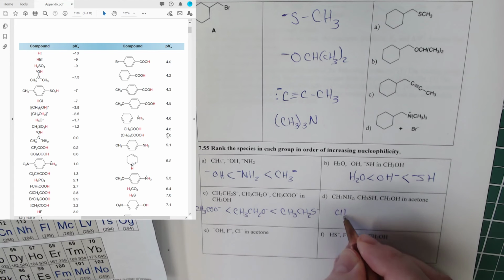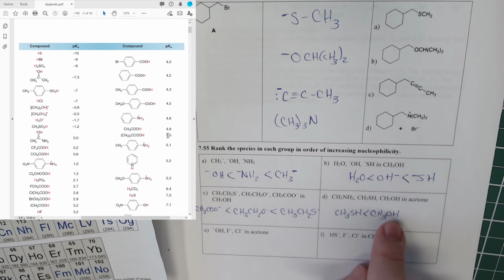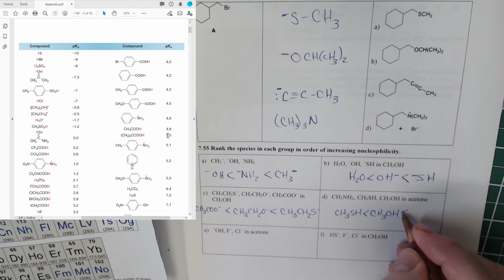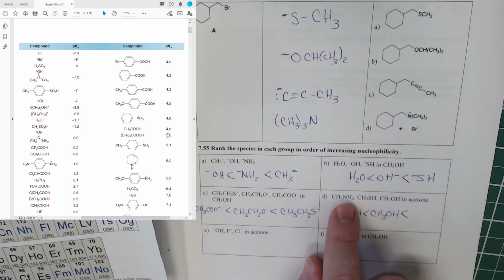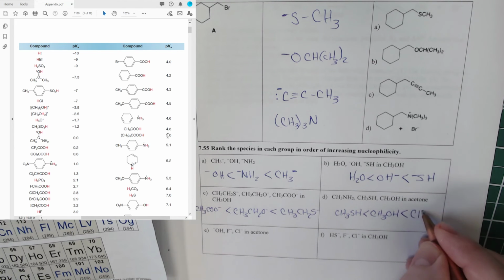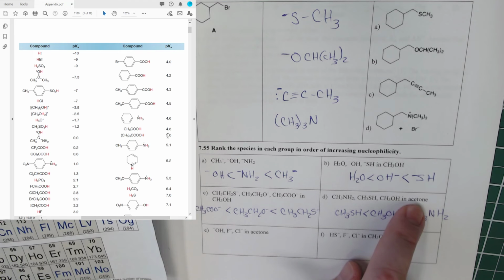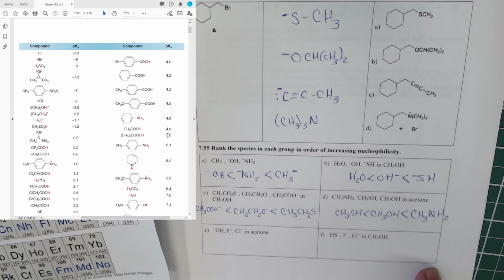Well, the CH3SH will not be as good of a nucleophile as the CH3OH, and that's because this oxygen is going to be a slightly better base than the sulfur. All right, and then the CH3NH2 is going to be a stronger base than the methanol, and so that will be an even better nucleophile. All right, so here we just want to look at the basicity. So because it is polar aprotic, it follows basicity.